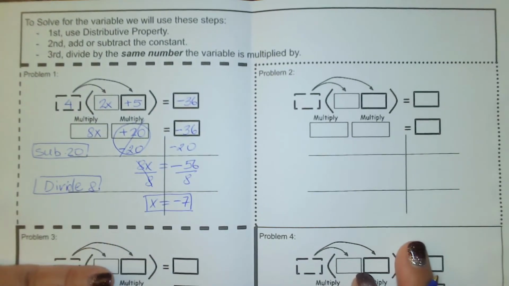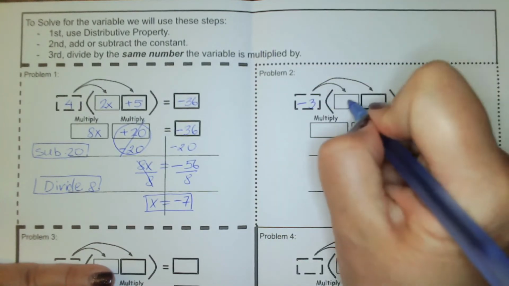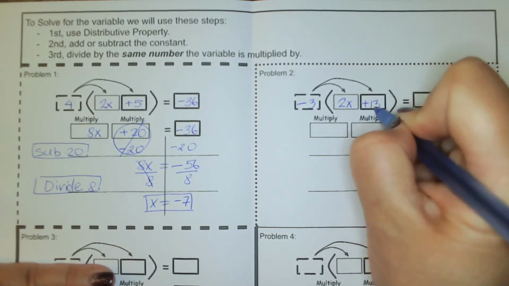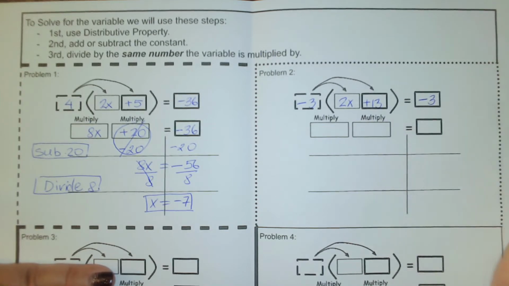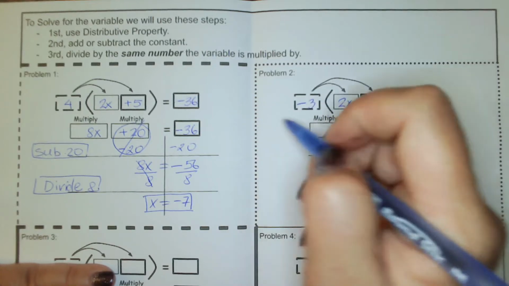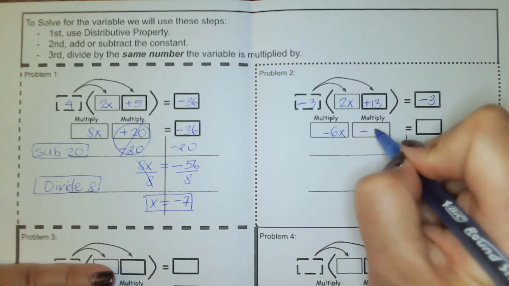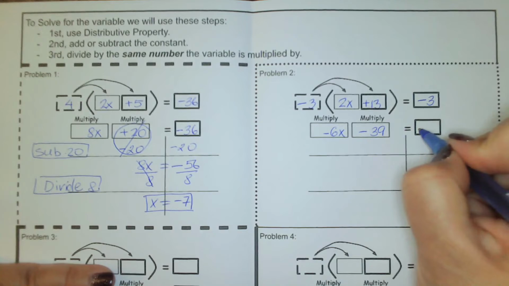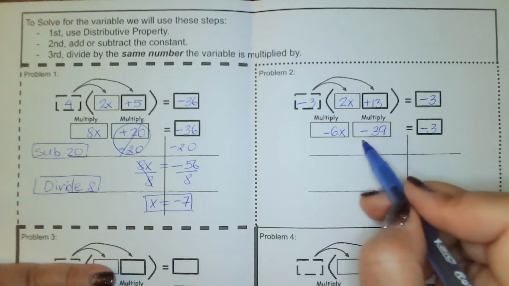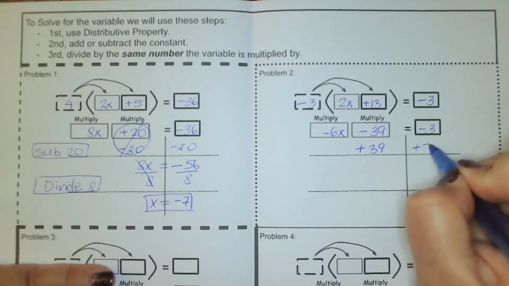Negative 7. Negative 3 will be multiplied in the next example by 2x and positive 13. That would equal negative 3. So if I have to distribute, it means I multiply the number outside by each inside. Negative 6x and negative 39 will equal negative 3. On the variable side, look for the constant, that's negative 39, and use the inverse operation. Add 39 on both sides.